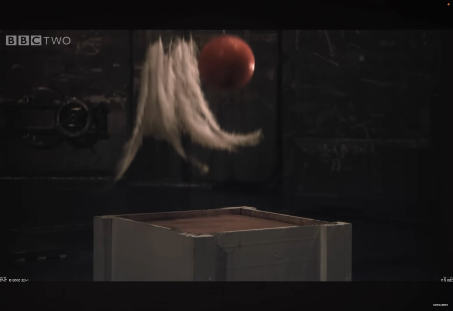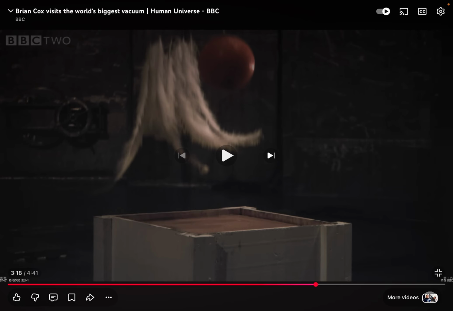So, what can we say to summarize this? Well, objects inside of a vacuum with no air accelerate at 9.81 meters per second squared, no matter what their mass is. You can see that a bowling ball has much more mass than a feather. But since there's no air, it does not matter. They will both accelerate at 9.81 meters per second squared.